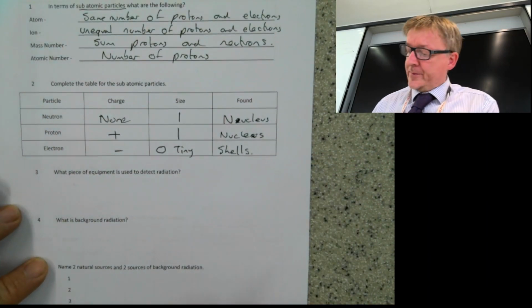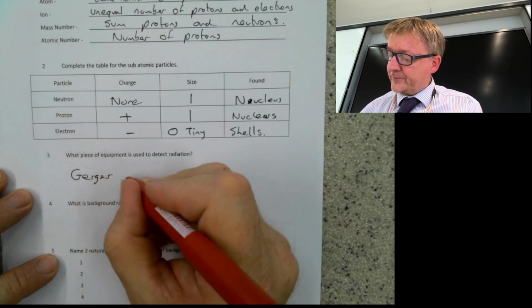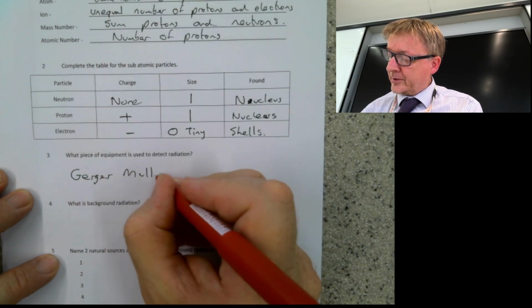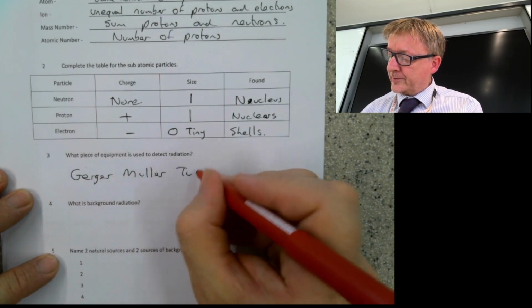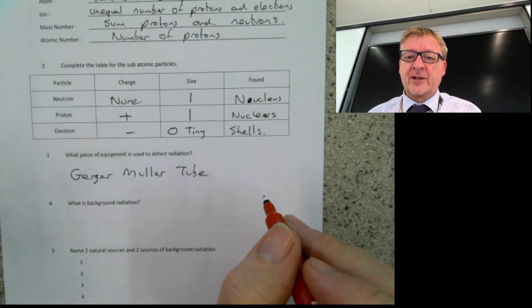What piece of equipment is used to detect radiation? This is called a Geiger-Müller tube. Okay, or sometimes it's called a Geiger counter, and it's one of those machines that goes like a clicking noise when it detects radiation.